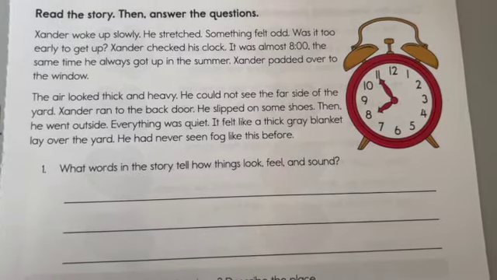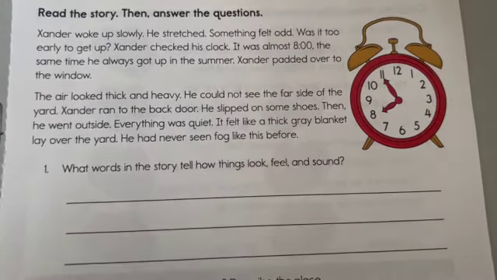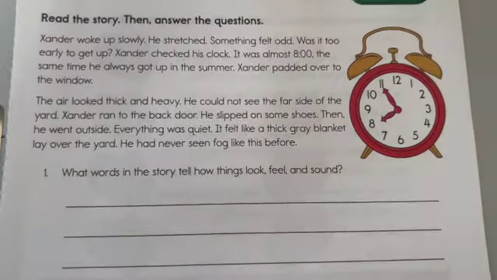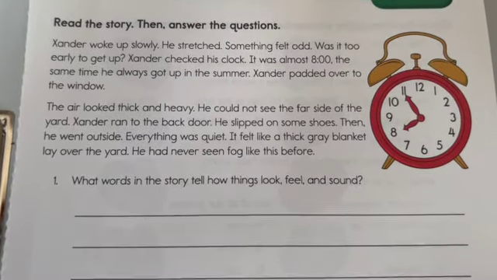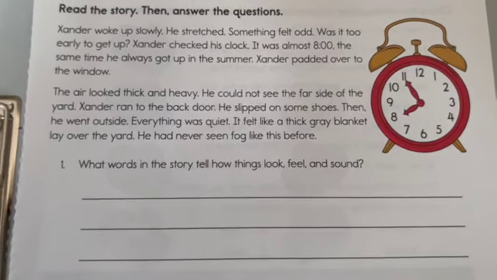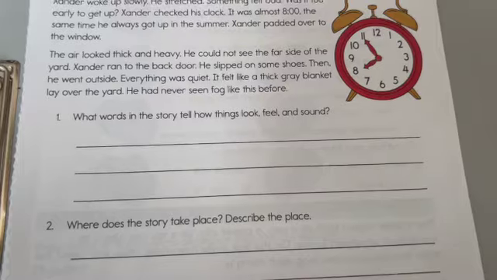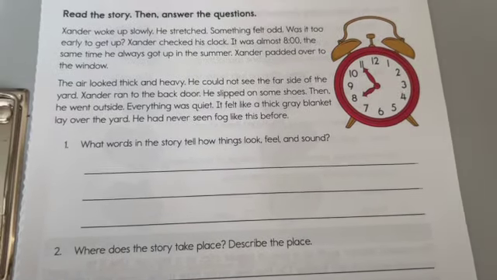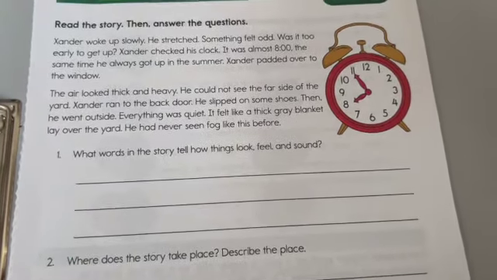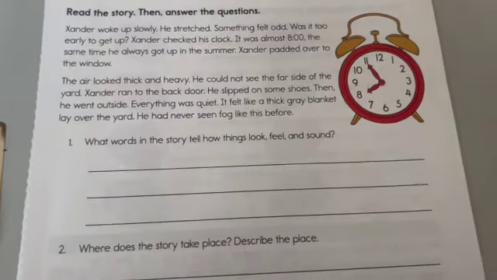What words in the story tell how things look, feel, and sound? So you need to tell us what words are telling us how they look or feel and sound, okay? Where does the story take place? Describe the place. So what place are they in? Okay.